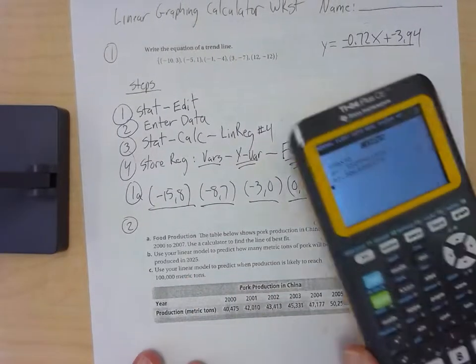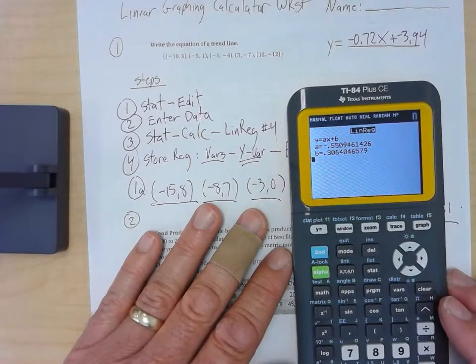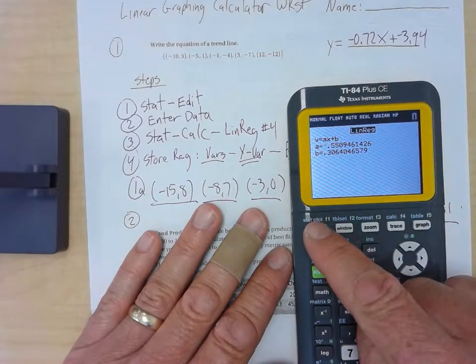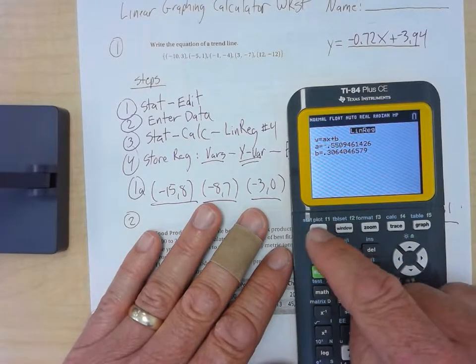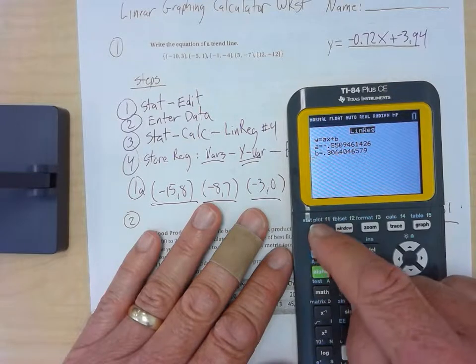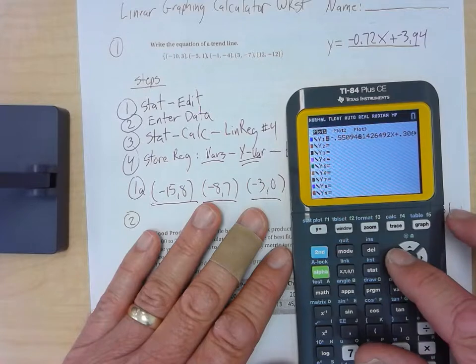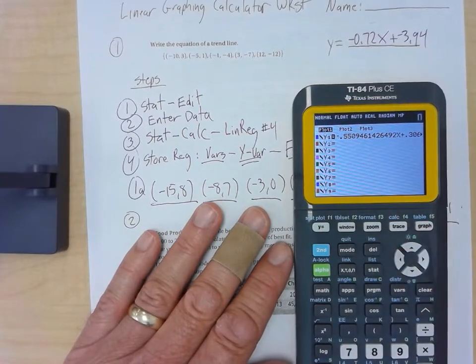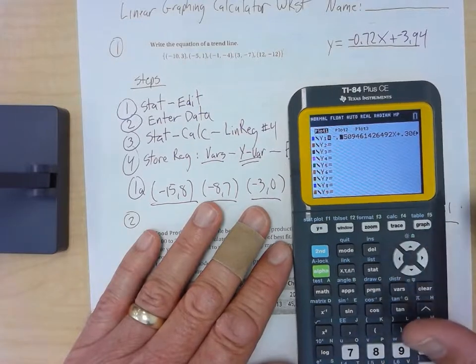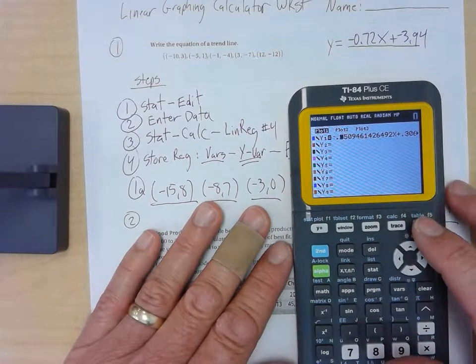Now let's see how closely they fit. Remember we did before, we hit the y equals button. That's where the equations are, because they all say y equals. This is called the equation editor. And see, there's the new equation there. The plot is still turned on, so it's going to plot the points and graph the line together so you can see the difference. Hit the graph button and it'll happen.